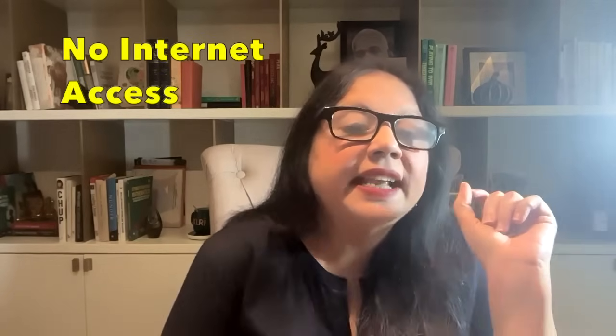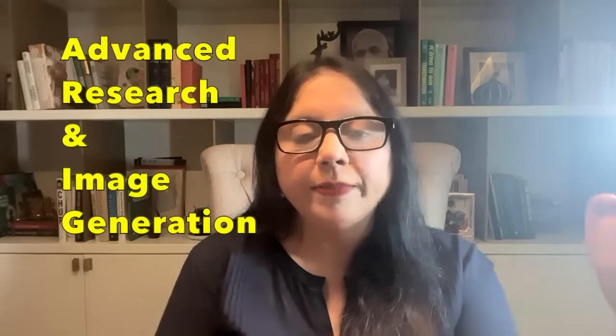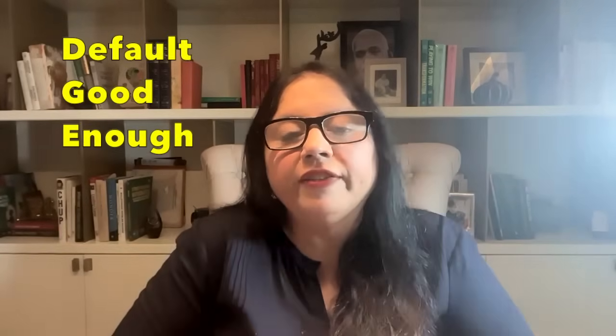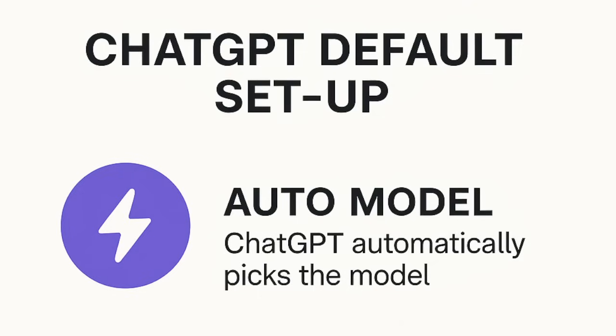But here's what it doesn't do by default. There's no guaranteed internet access, so you may not be getting the latest information. There are no connected apps, and there's no advanced research or image generation. So for casual chatting and most daily tasks, default is really good enough. But for power use, you need to use the modes.